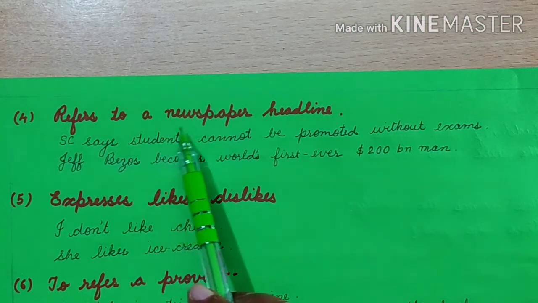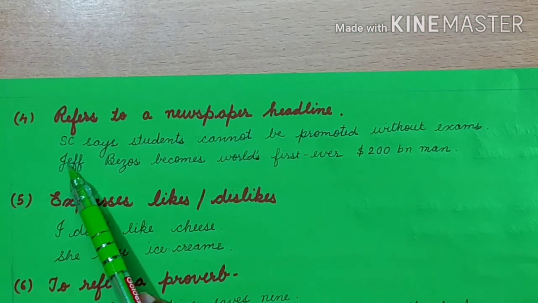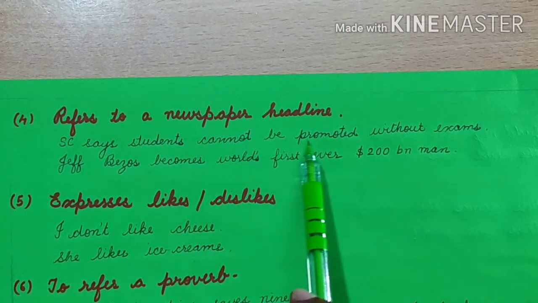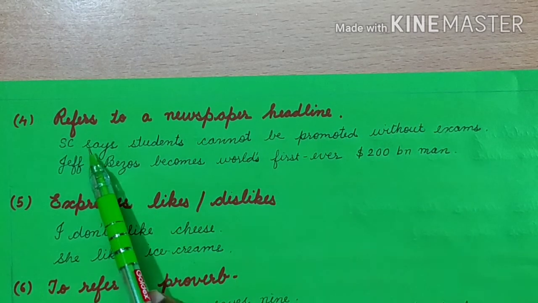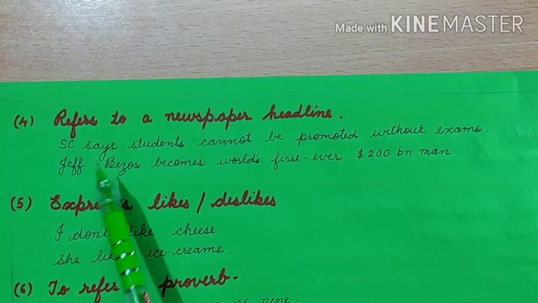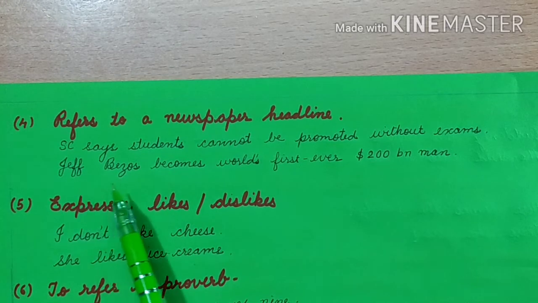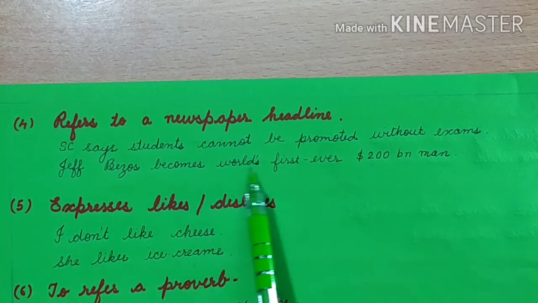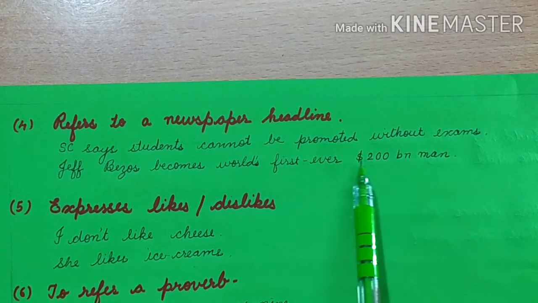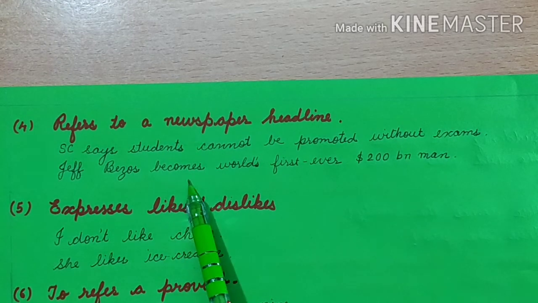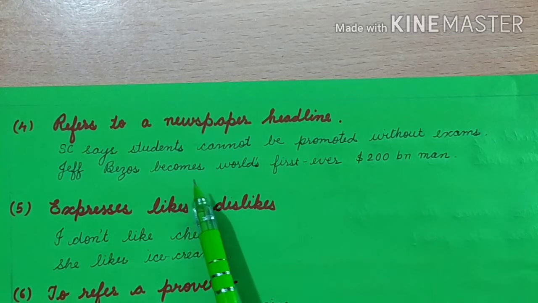Present tense is used in newspaper headlines, like Supreme Court says students cannot be promoted without exams. So says is in simple present tense. Jeff Bezos becomes world's first ever $200 billion man. So here becomes is in simple present tense.